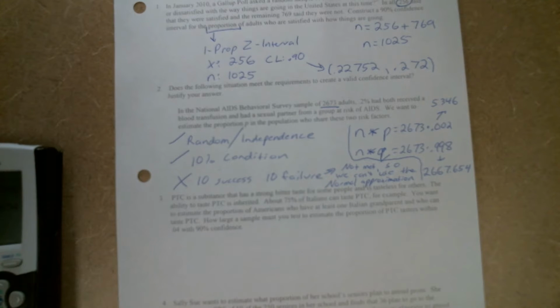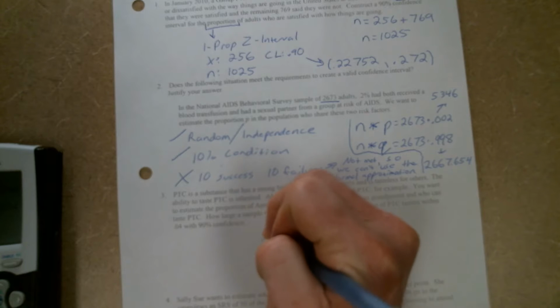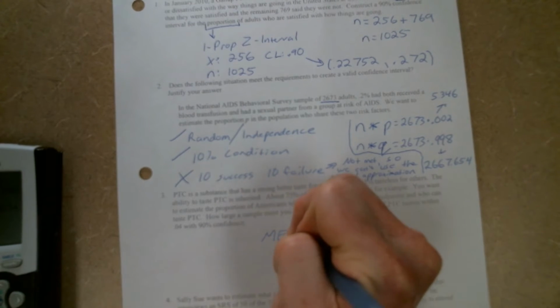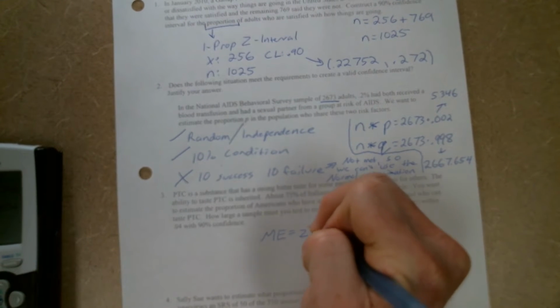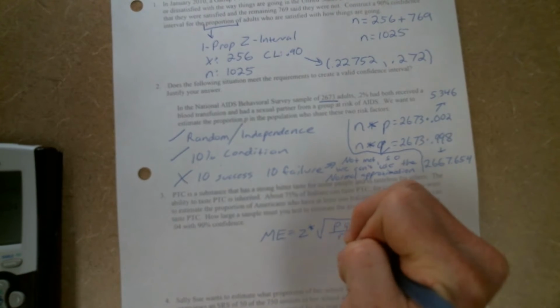So this is one of those figure out the sample size problems. All right, so the formula that we're going to use is margin of error equals z star times the square root of pq over n.